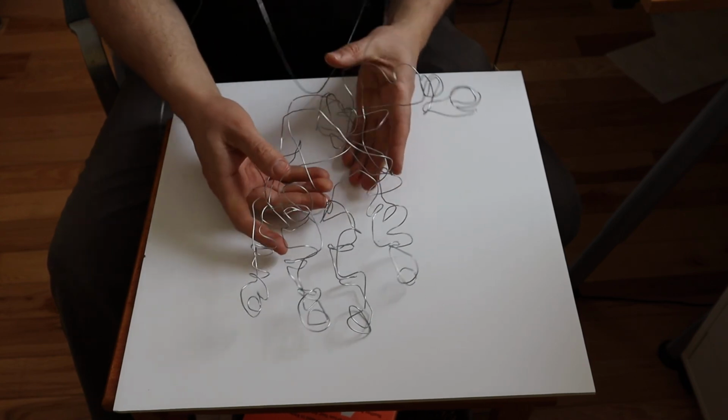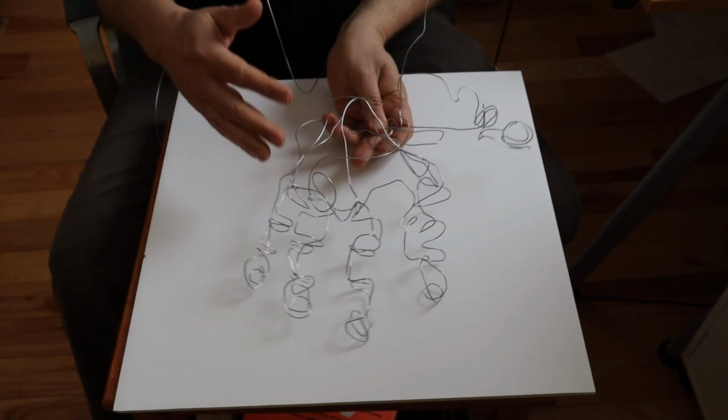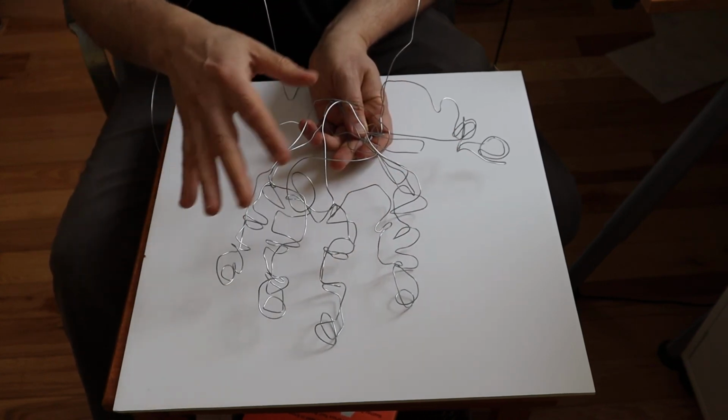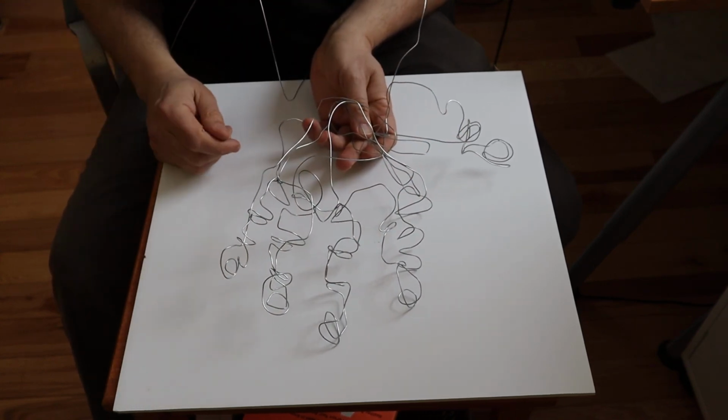Hopefully it's at least that, and you're doing at least as much work as I've done here to really explore the actual topographic surface of a hand.